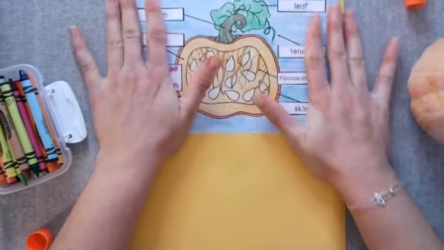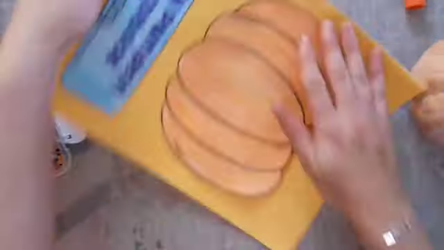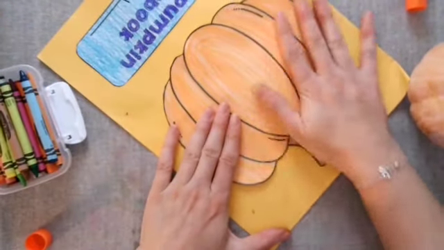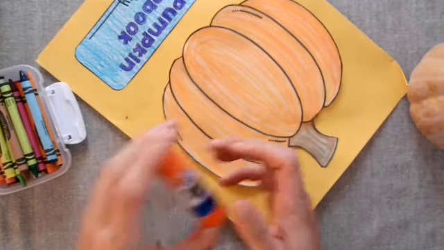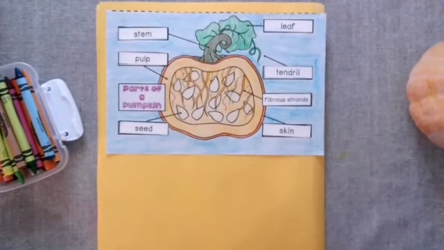Press it down, rub your corners. I like to also just kind of flip it on this side, rub. Don't forget, put your glue lid on. Snap it shut. And you have your parts of the pumpkin.